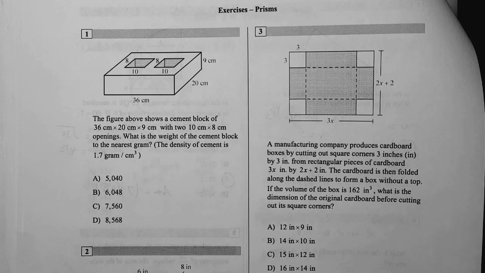For example, if you want the volume of a rectangular prism, it's length times width times the height. Or you can memorize it as area of the base, which is a rectangle, so length times width, and then times the height. A cube is just a special case where the length and the width are equal.